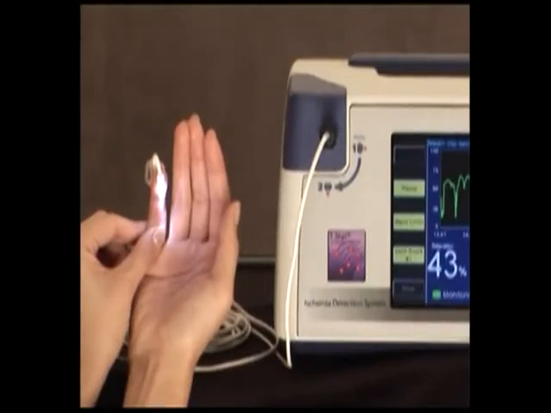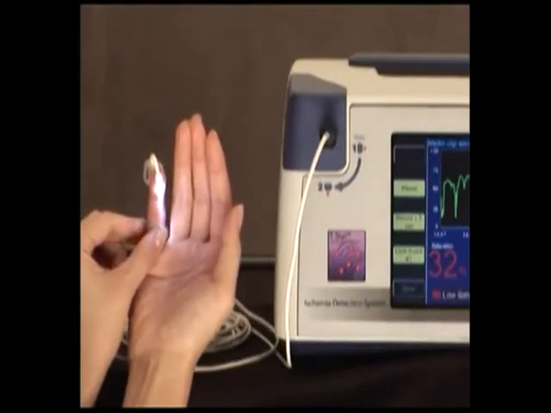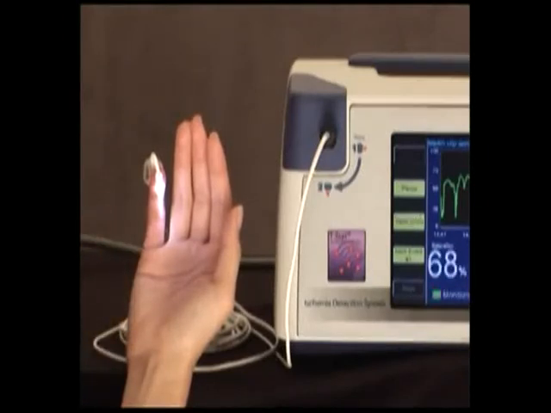Here we have set the alarm limit at 35. When flow is returned, the saturation jumps and rapidly returns to normal. This is a simple and safe demonstration you can perform on yourself.